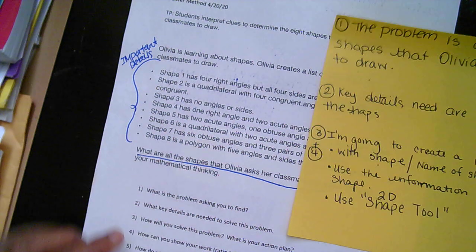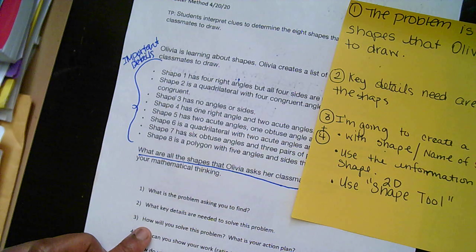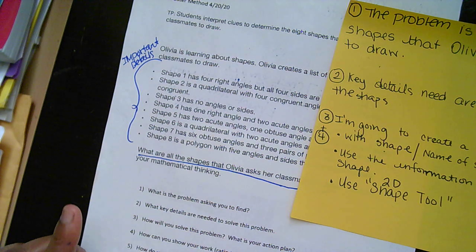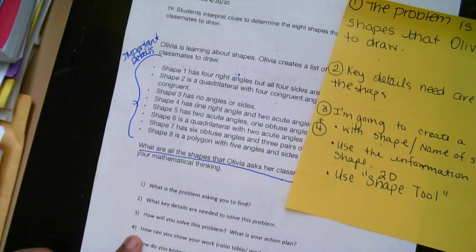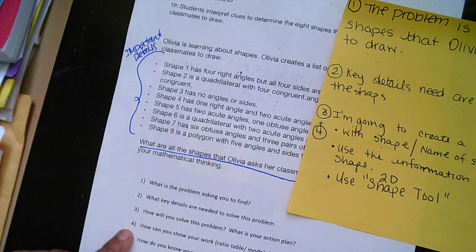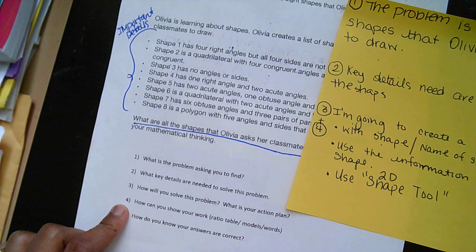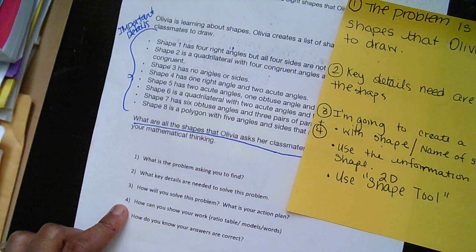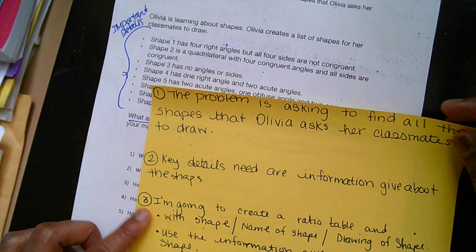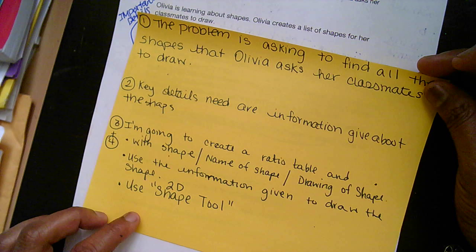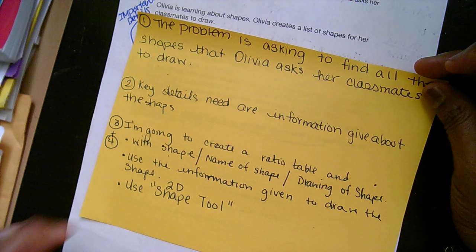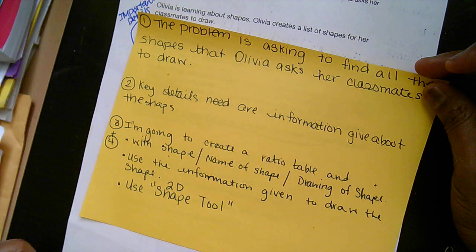The next question, question number 3, says, how will you solve this problem? What is your action plan? And I kind of combined number 3 and number 4 together. Number 4 says, how can you show your work? So I said that I am going to create a ratio table with shapes, names of shapes, and drawing of shapes.